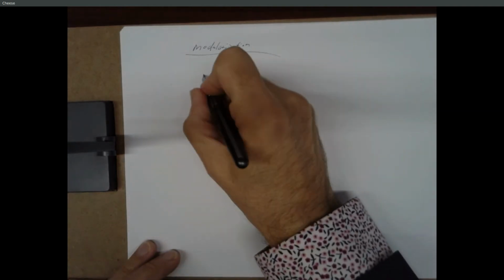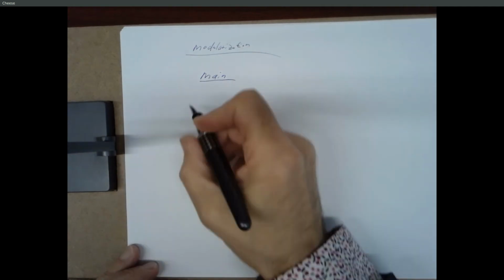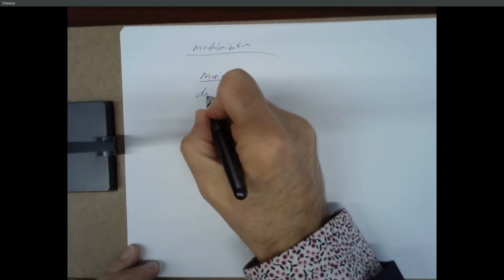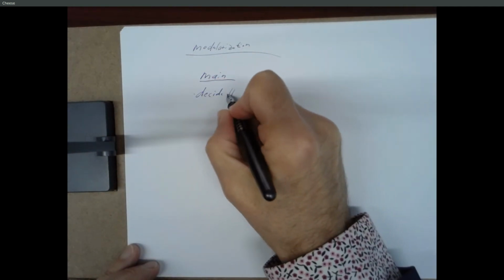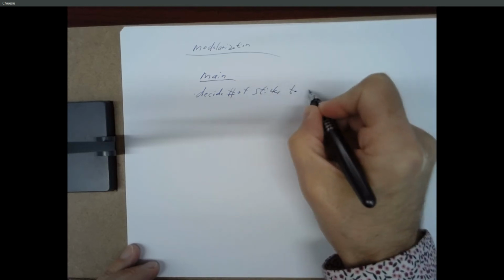So what does our stick program do? What are the functions in main? Decide how many sticks, decide the number of sticks to play with.